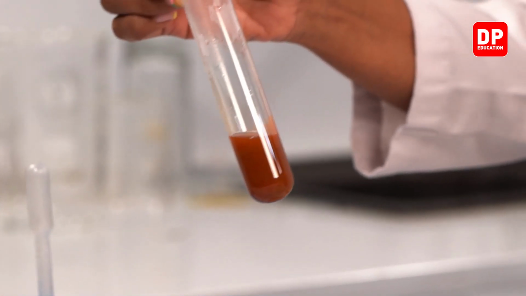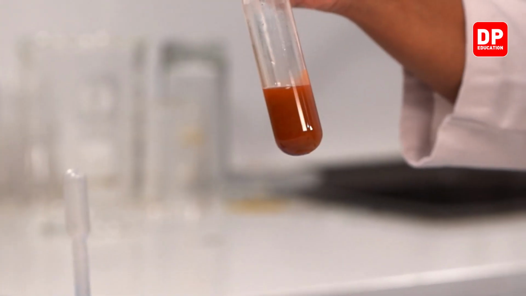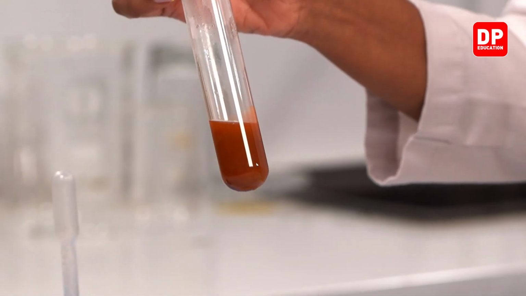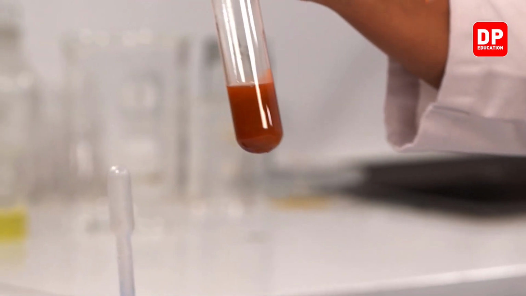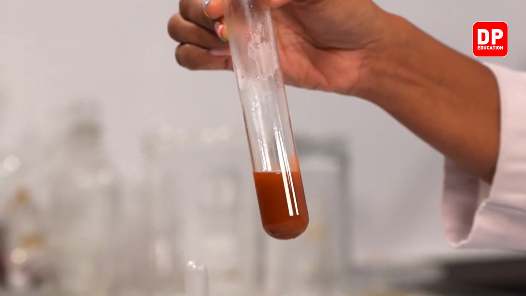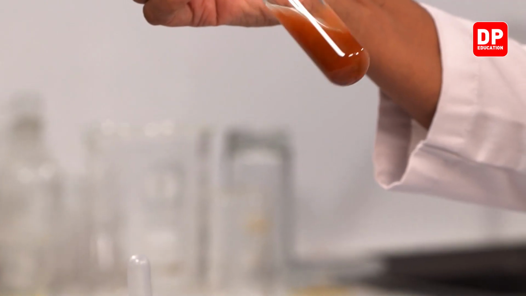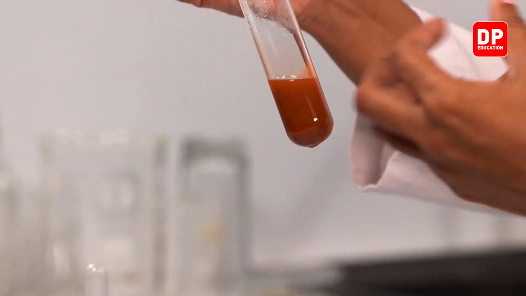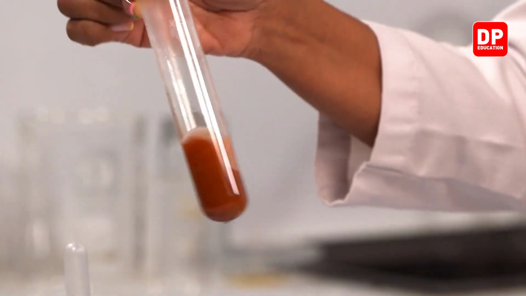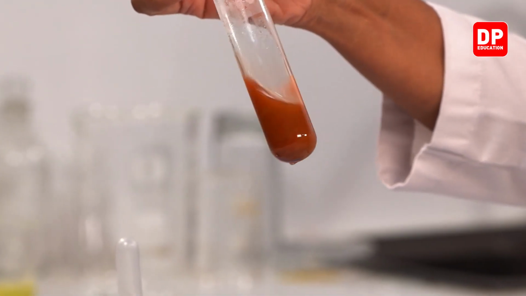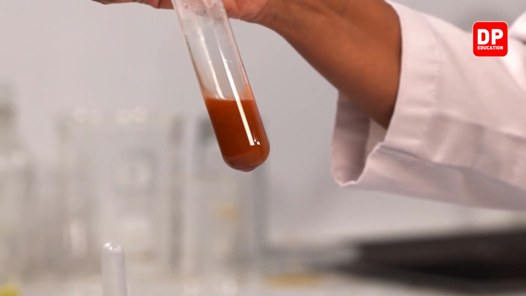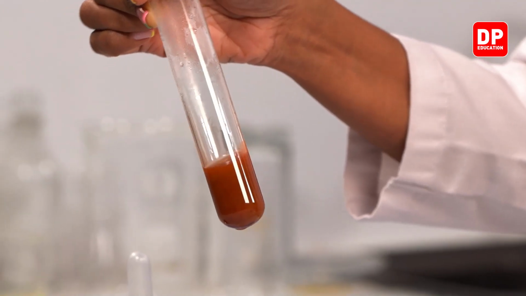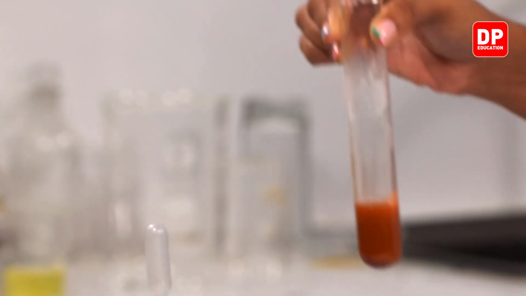So what was the initial color of the solution? It was bright blue color. Okay, and then when we heated, it turned into green, then to yellow, then to orange, and then finally to the brick red color. So this is a brick red color precipitate. Precipitate means this is not a clear solution. It's a kind of mixed with the solid part as well. This is known as a precipitate. So here finally a brick red color precipitate is formed.